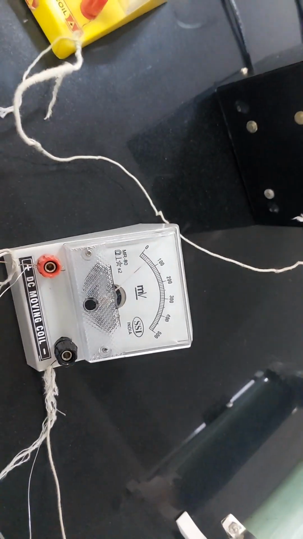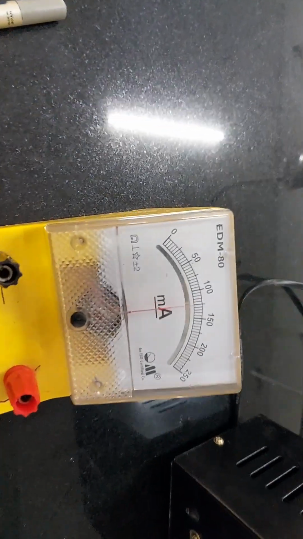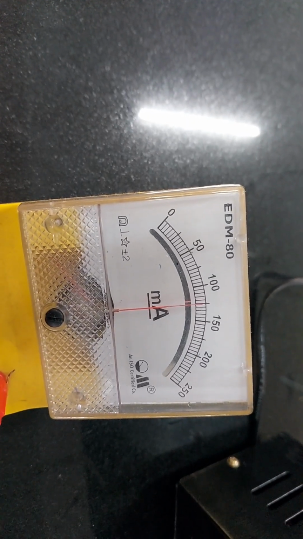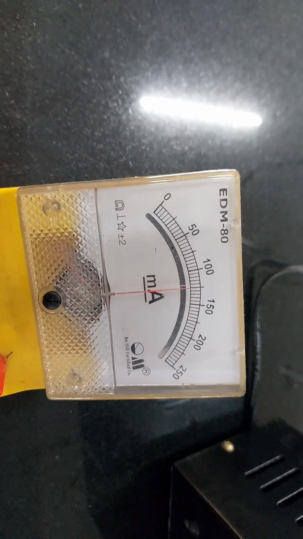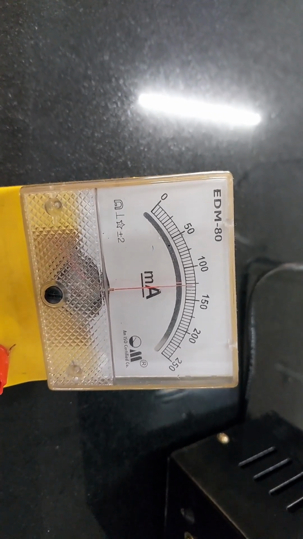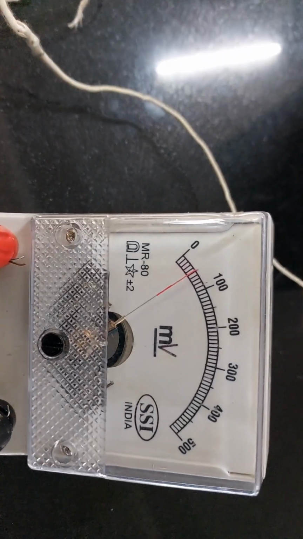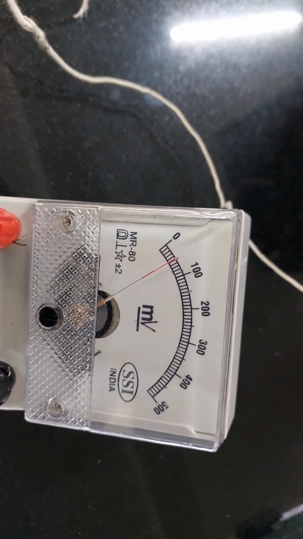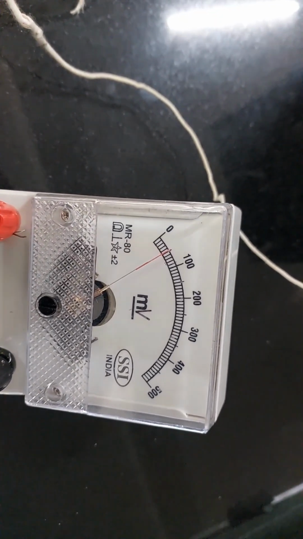Let us see one more reading. So I have moved the rheostat further away. Now the ammeter reading: the red needle is about 25 divisions ahead of 0. So 25 into the least count of the ammeter, which is 5, gives me 125 milliamps. And the voltmeter reading is 5 divisions ahead of 0. So 5 into 10, because 10 millivolts is the least count of the voltmeter, so that's 50.